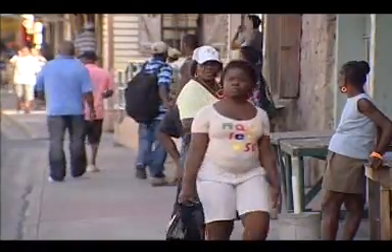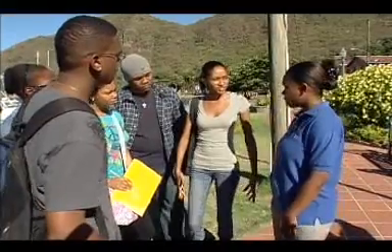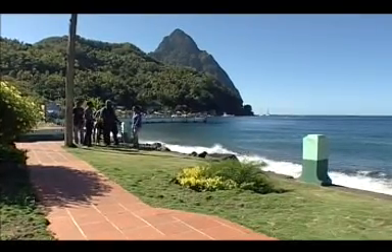The residents must understand why there is a need for protected areas. So when you say it's a protected area, what exactly do you mean by that? Marine protected areas are areas set up to protect the natural biodiversity, marine resources, the fish, the coral reefs, and all the marine organisms which inhabit our waters.